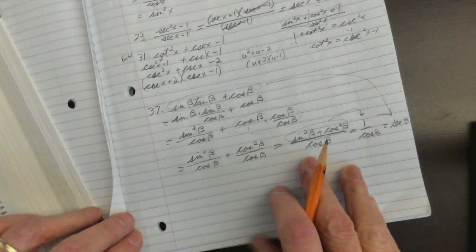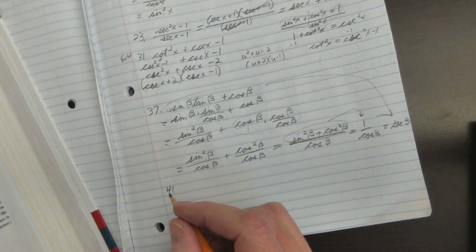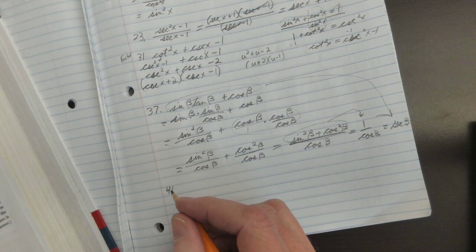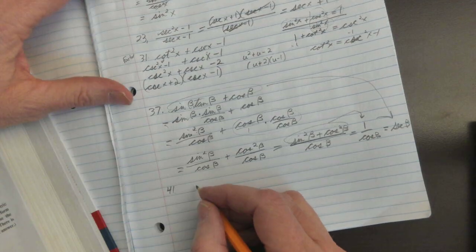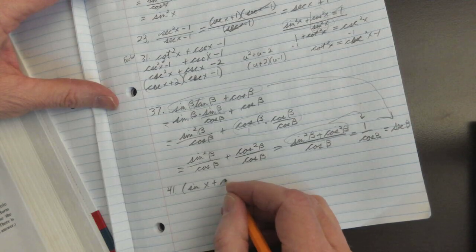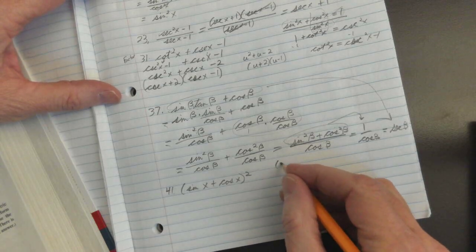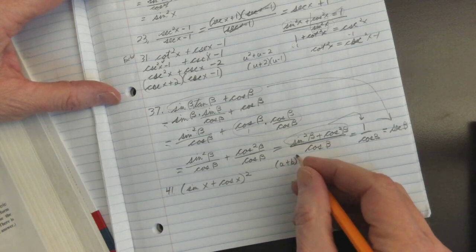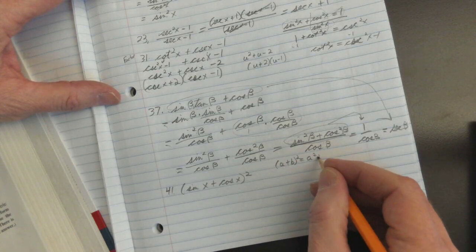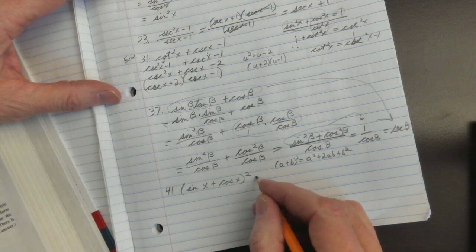Alright, that's 37. 41 is perform the multiplication and use fundamental identities to simplify. So that's sine x plus cosine x, and we're squaring that. Now remember, a plus b squared is a squared plus 2ab plus b squared. I'm going to do the same thing here.